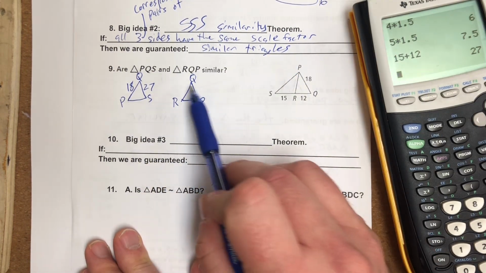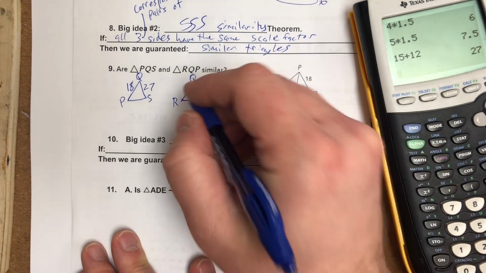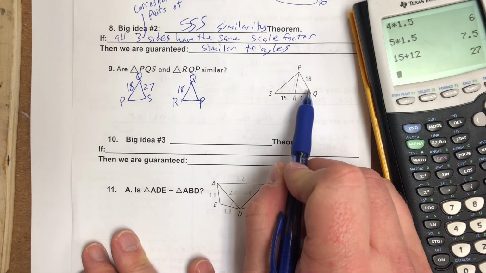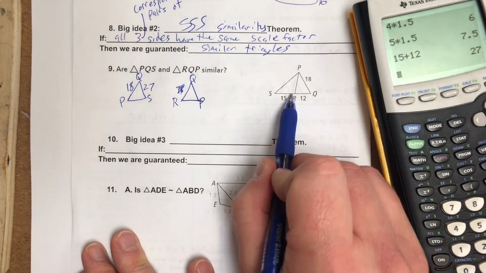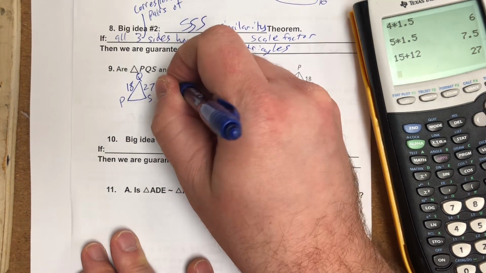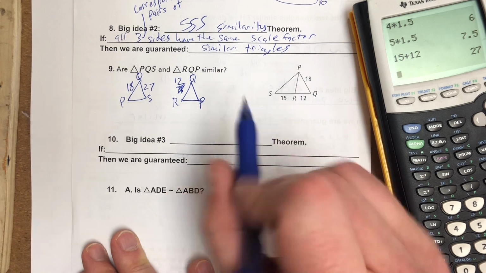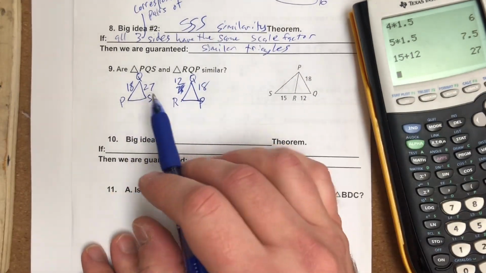Do I know any of these sides? Q to R, that's right here, that's 12. Q to P, that's 18. And then do I know R to P? I don't, okay.